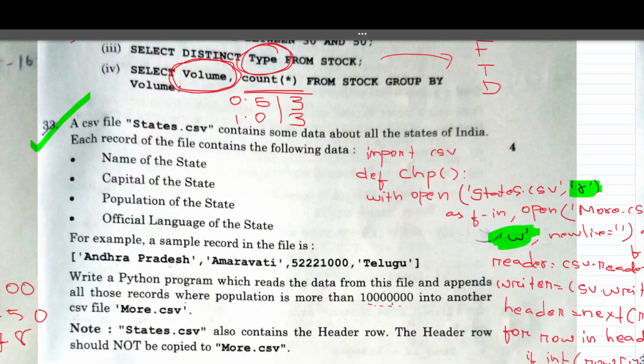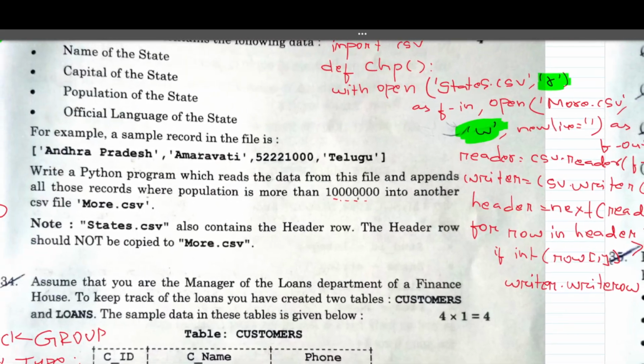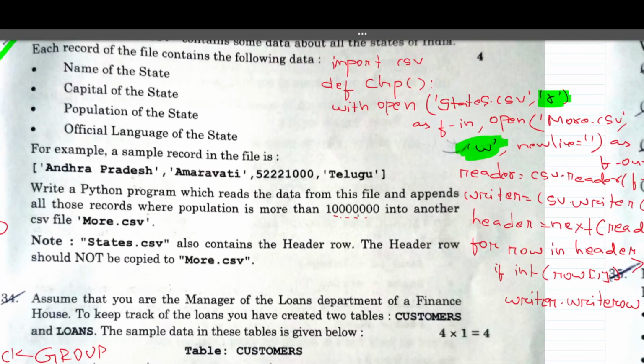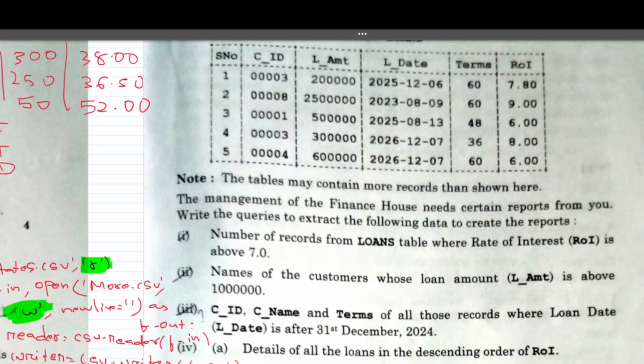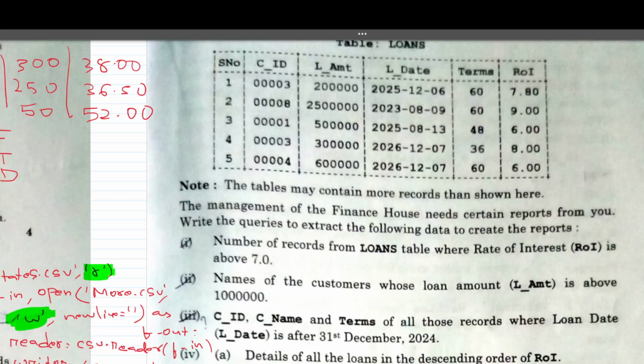Now question 34. Assume that you are the manager of the loan department of a finance house. To keep track of loans, you have created two tables, customers and loans. The sample table is given over here. Okay, big table. Here it is asked that I write the query to count the number of records from the loans table where the rate of interest is above 7.0. Very good. These are easy. Writing queries is very easy.